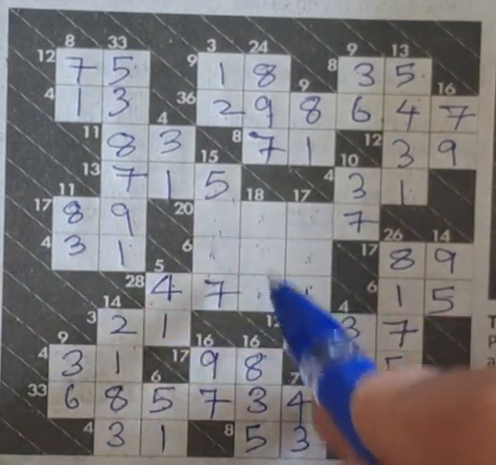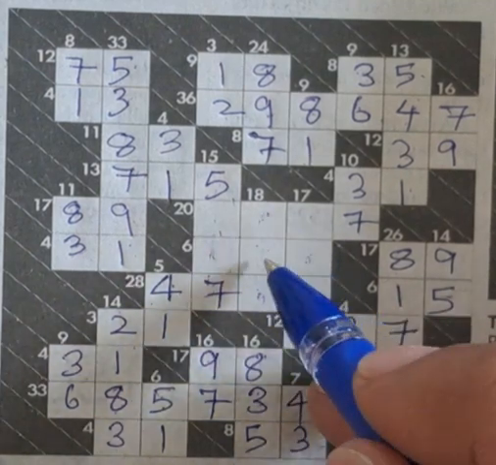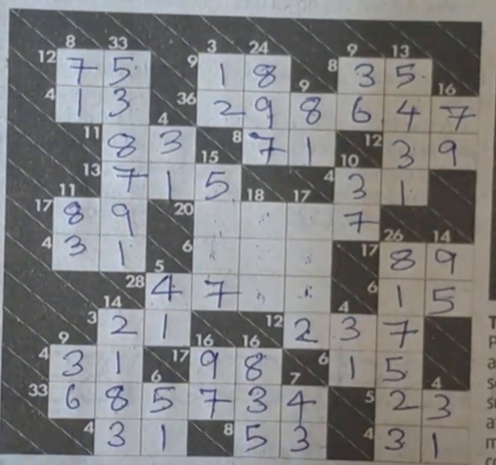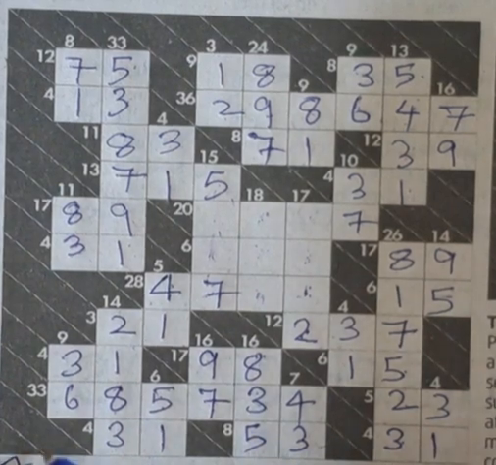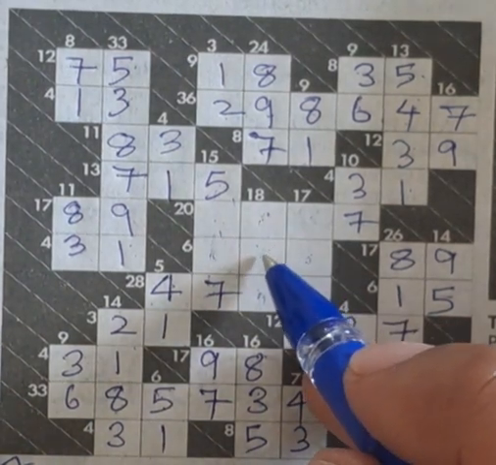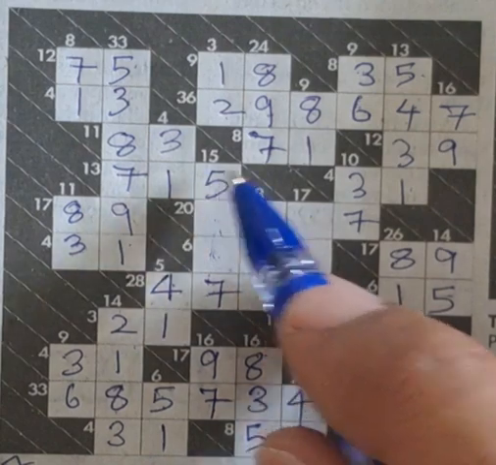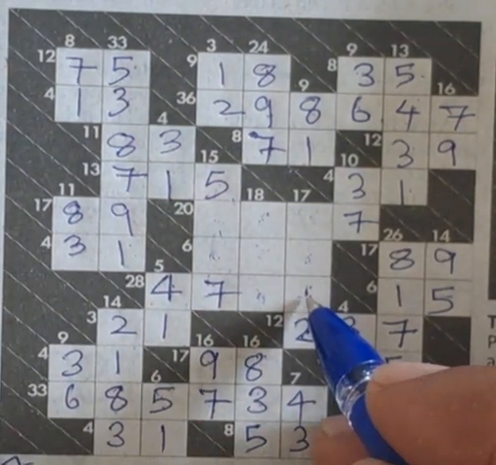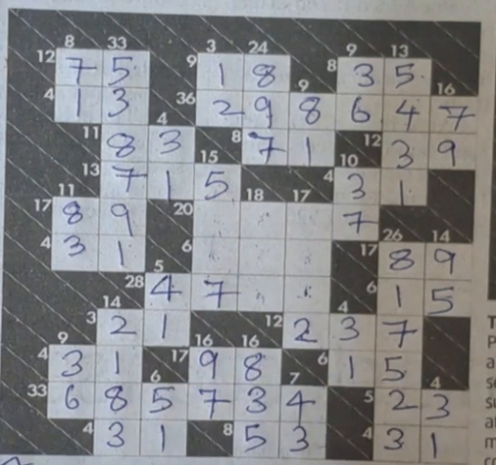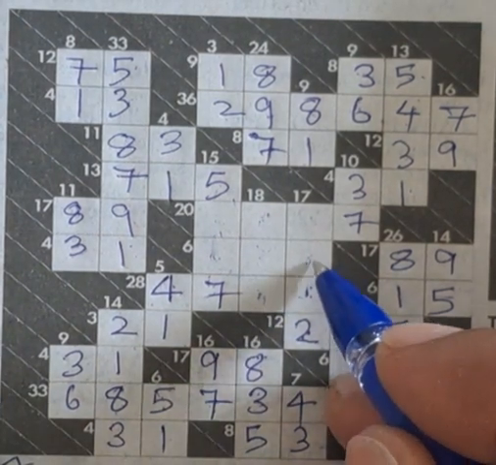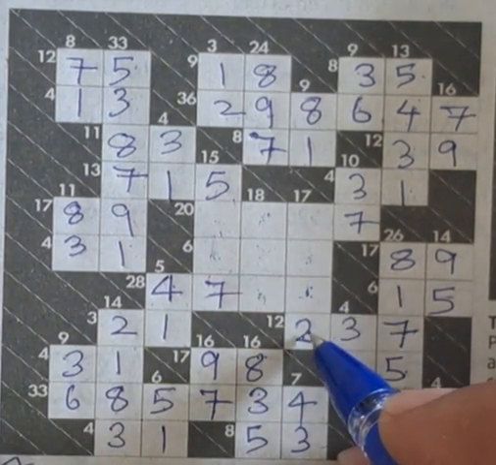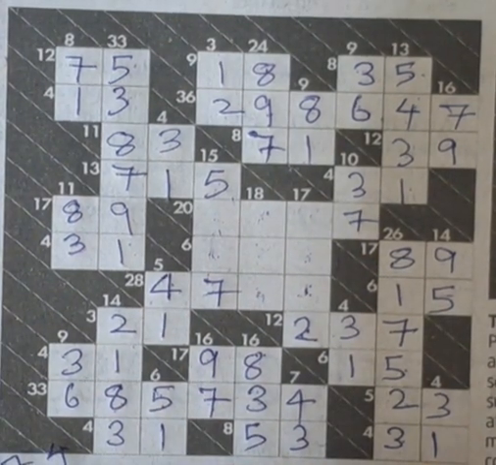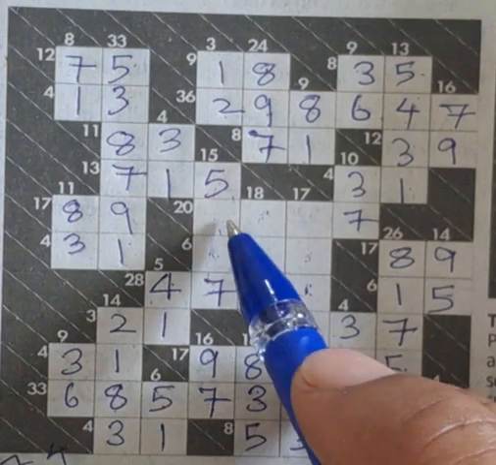So 9 7 is the only possibility. Otherwise 8 8, it will be repetition. So since there is a 2 here, I have to go for 9 7. So that 9 7 is 16 plus 2 is 18, 7 plus 1 is 8 plus 2 is 10 plus 5 is 15, and that forces me to put an 8 here and a 3 here. 8 plus 3 is 11 plus 2 is 13 plus 4 is 10, 17, and then we'll have 2 7 4.